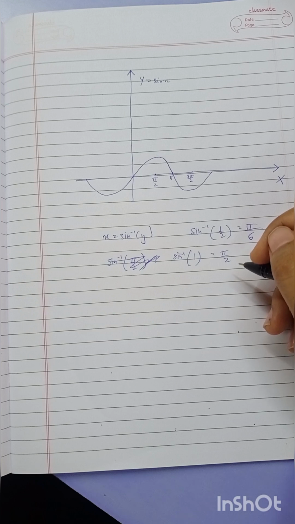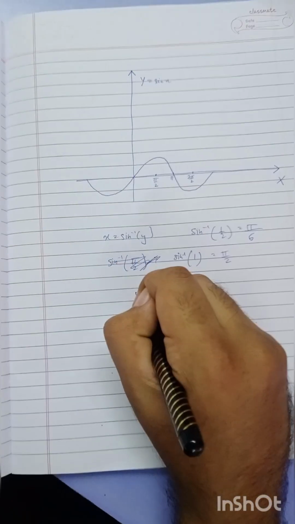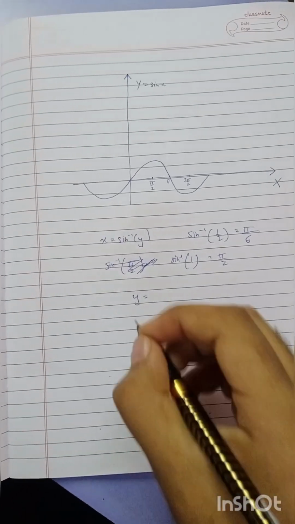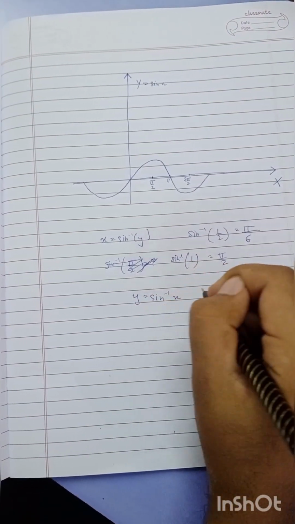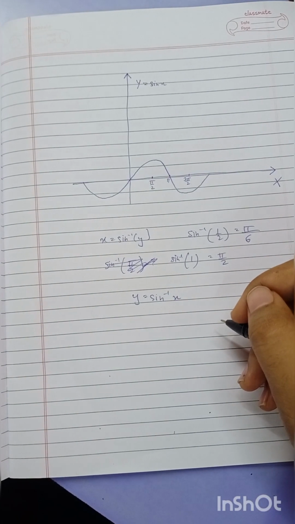Now you would have noticed that for an inverse of a function, we are only interchanging y and x. So for y equals sine x, for input pi by 2 we get output 1, and for the inverse function, which we will denote with y equals sine inverse of x, for input 1 we will get output pi by 2.